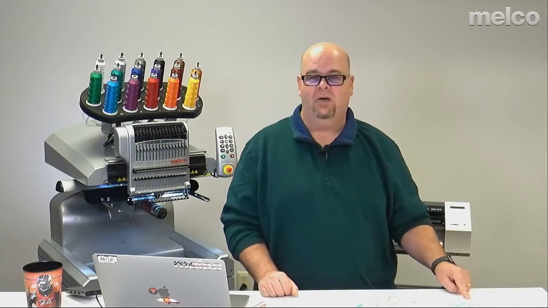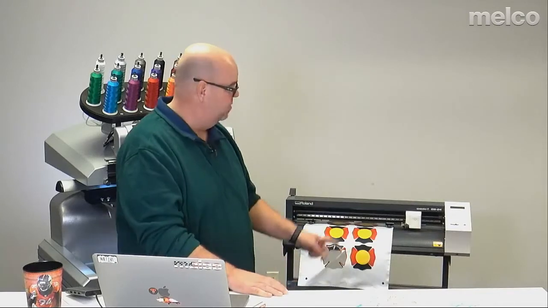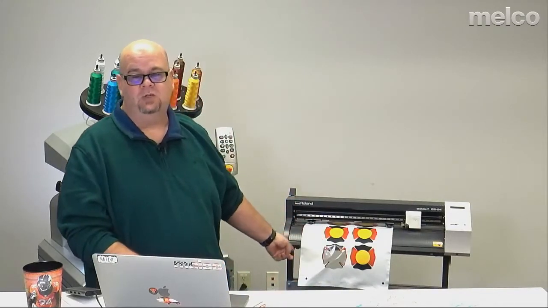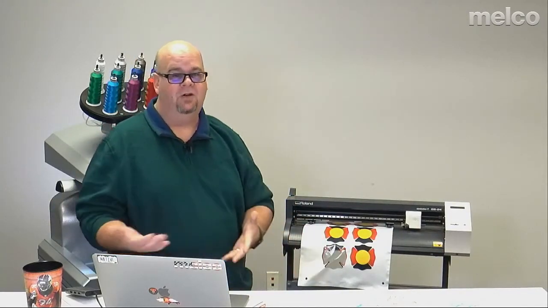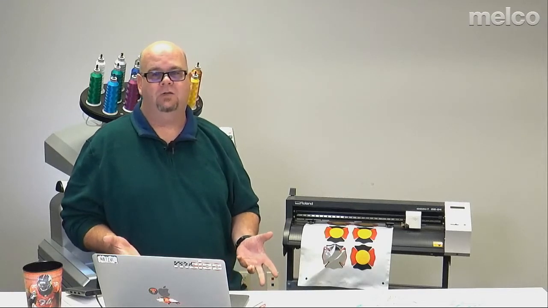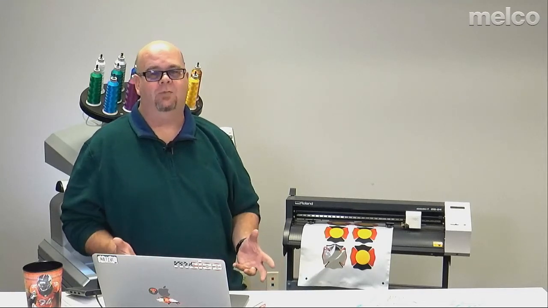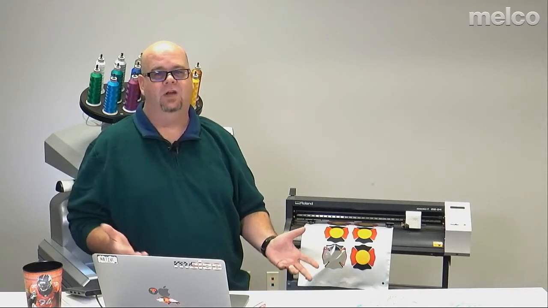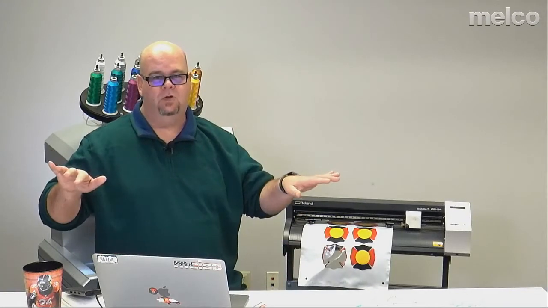I want to talk about my buddy, the Roland GS24. I don't know if you guys know this product or not. It's a great plotter. And you might go, Mike, what is a plotter? I have no clue what you're talking about.